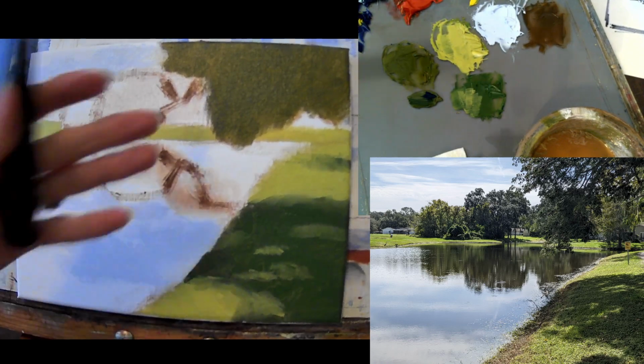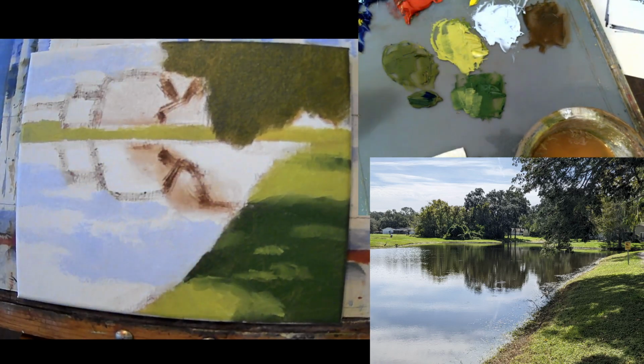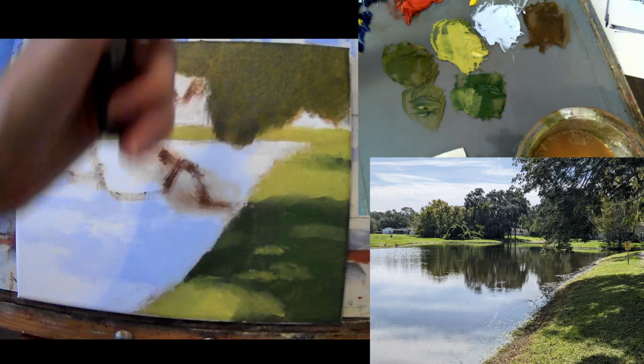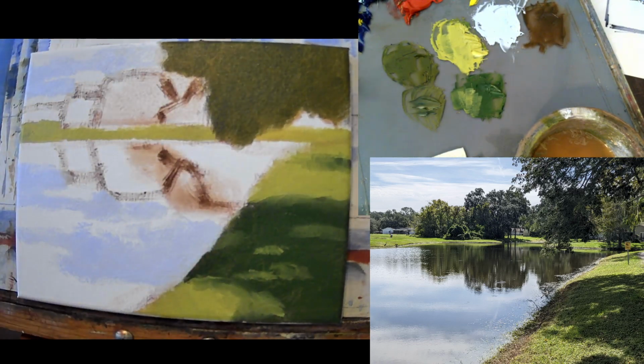And since I'm pushing it into the background, I can also give it that atmospheric effect and make it a little bit more gray by adding a touch more white so that my darkest areas still stay in the front, because whatever is closest to us will have the most contrast, even if the picture doesn't show it that well.